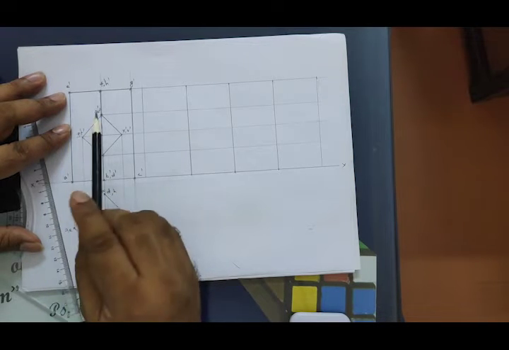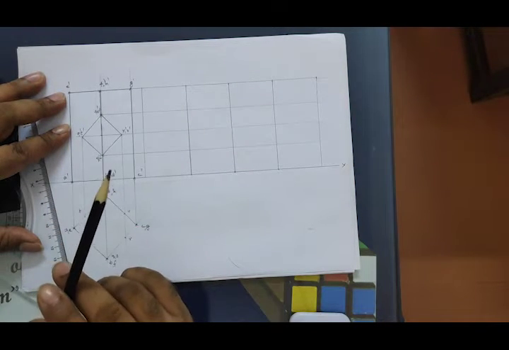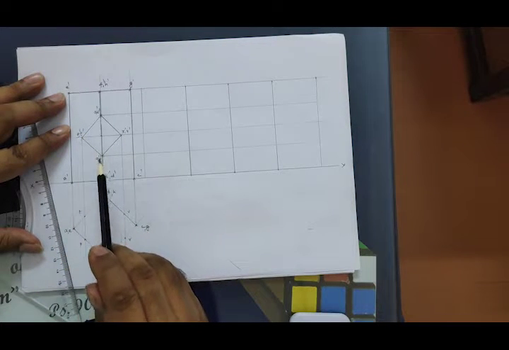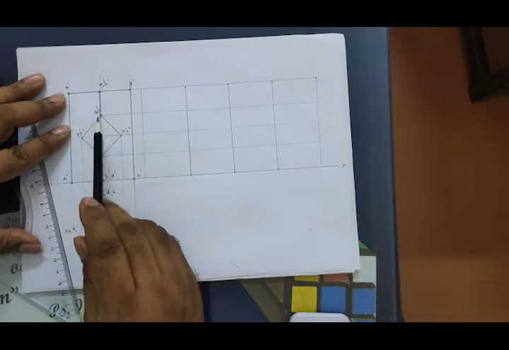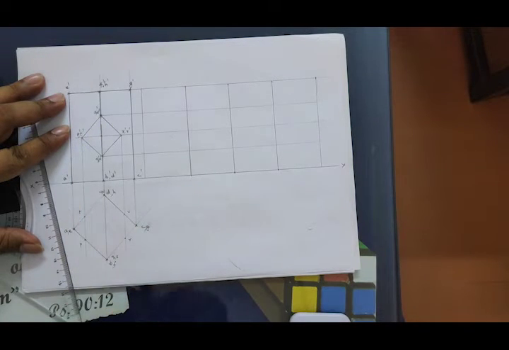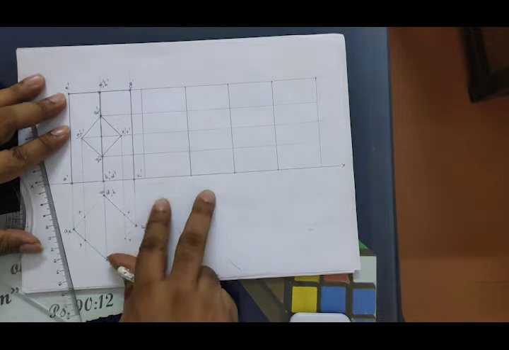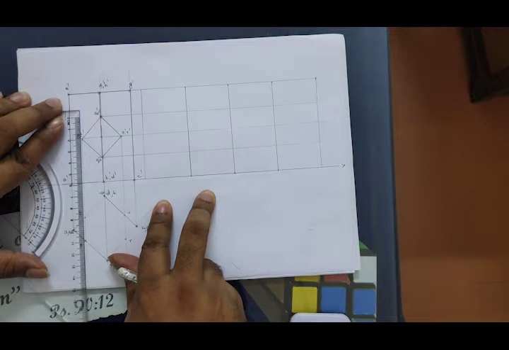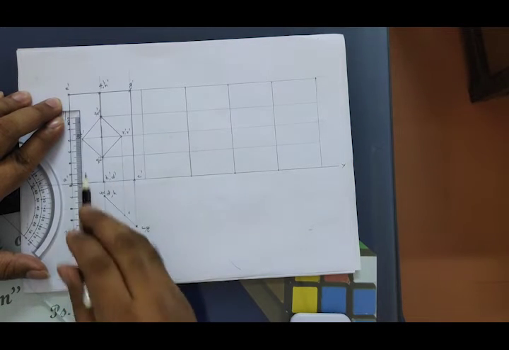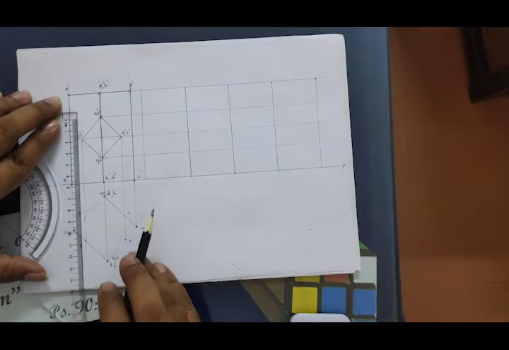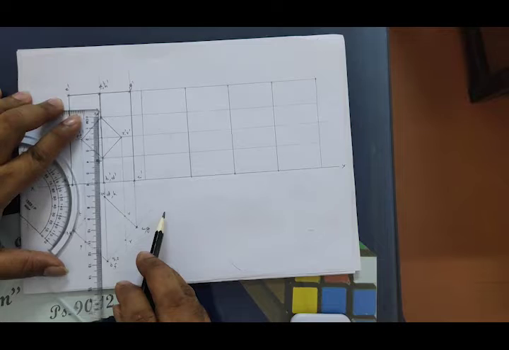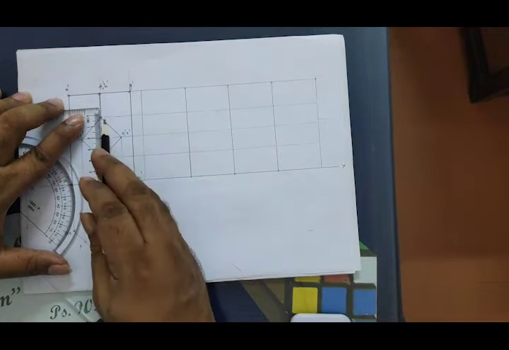These 4 points are located in the front surface of the prism, and T dash, U dash, V dash and W dash are located in the rear portion of the prism. After that you have to project from these points, that is from P dash, you have to draw a projector, and from point S dash and Q dash draw another projector.